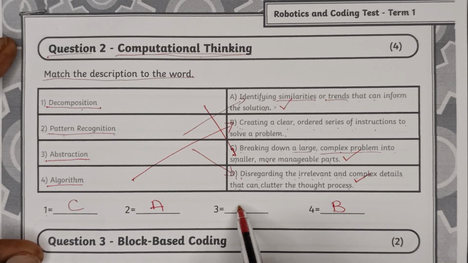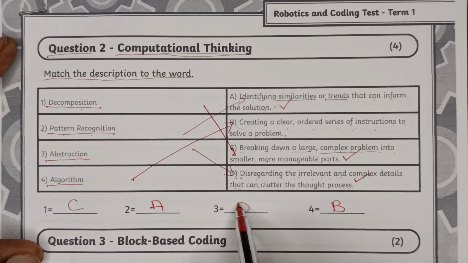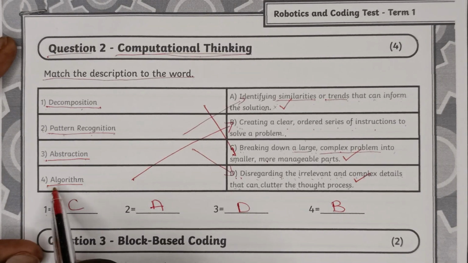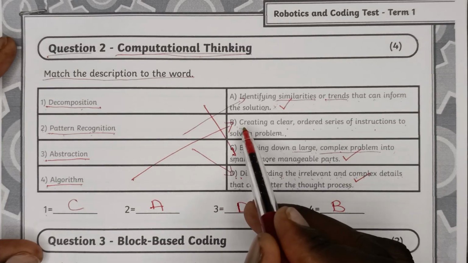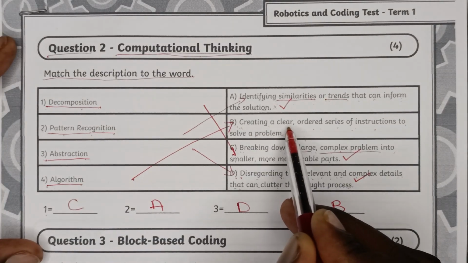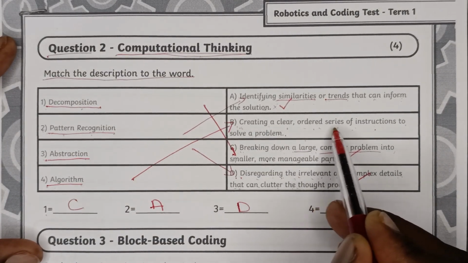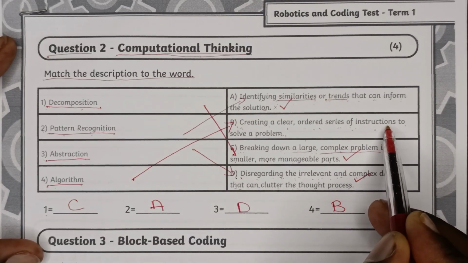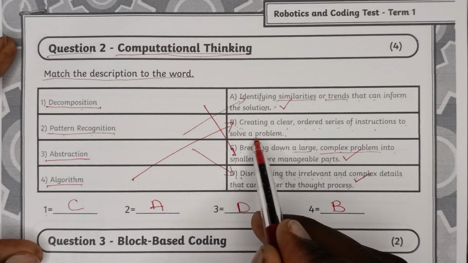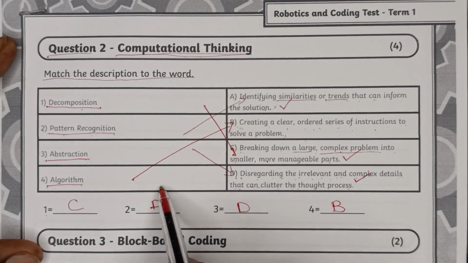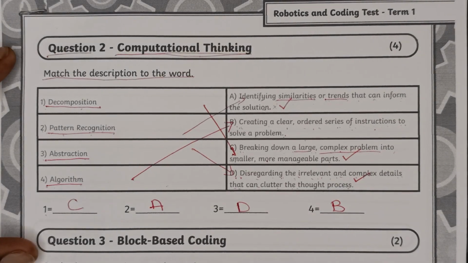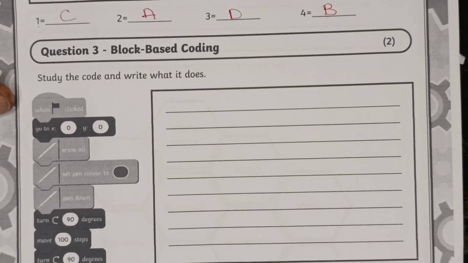And C, the correct answer for 3, is D. So algorithms is creating a clear, ordered series of instructions to solve a problem. So those are algorithms.